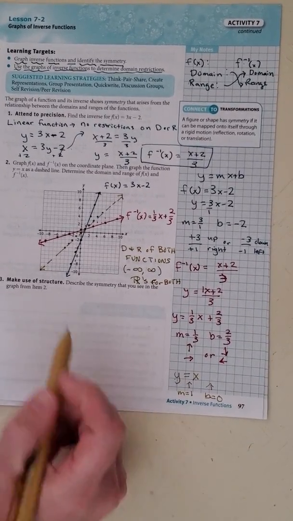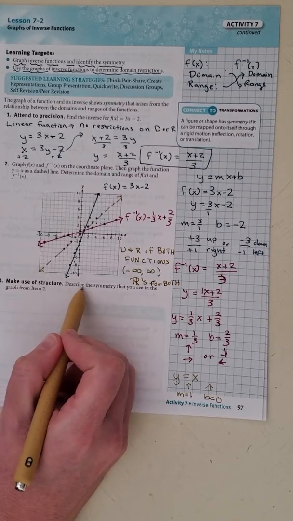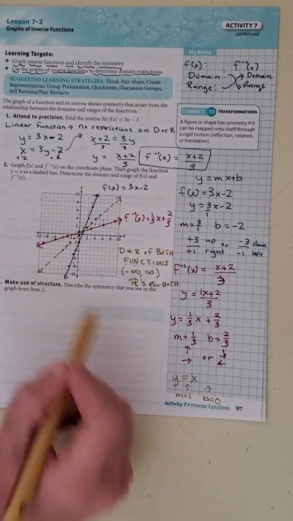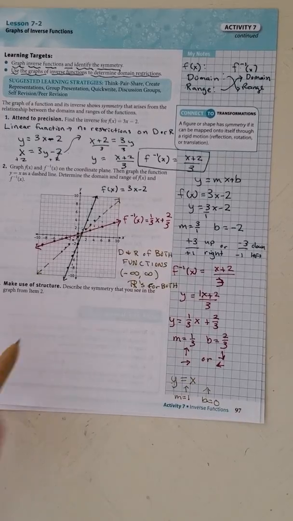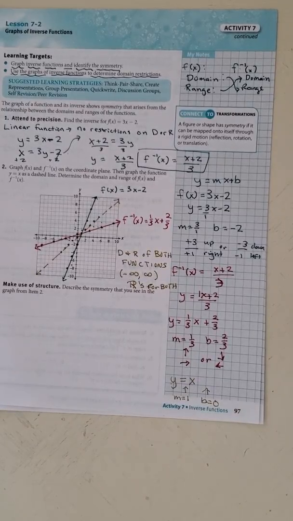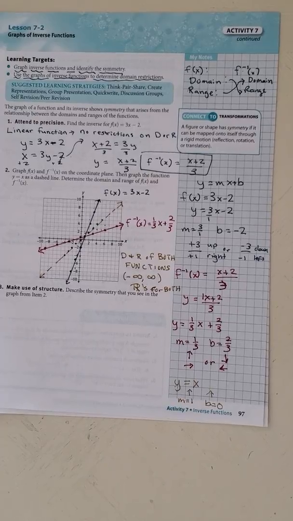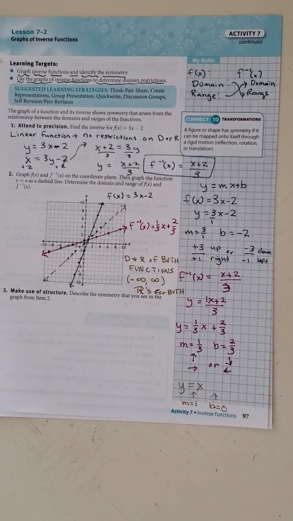Okay, next. It says to make use of structure, describe the symmetry that you see in the graph from item 2. So do you see any symmetry in this graph? And how would you describe it? What I see in the graph is that these two graphs are reflecting across that line, y equals x.